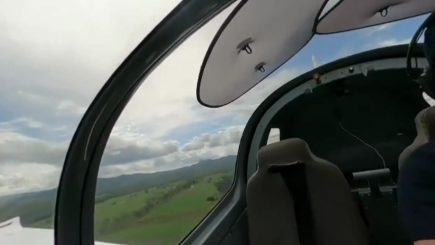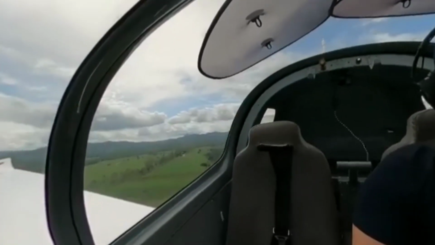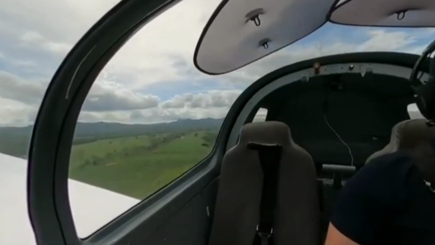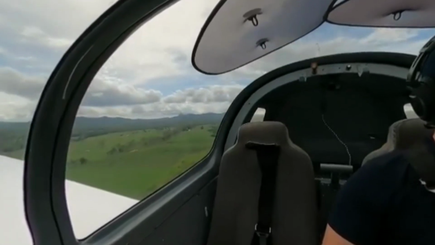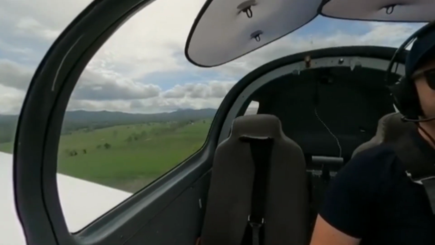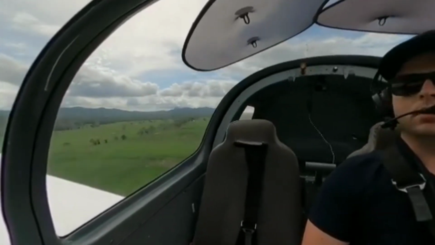Communication. Handling engine failure often involves declaring an emergency and communicating with air traffic control (ATC) to arrange for priority landing, simulated in professional training environments.